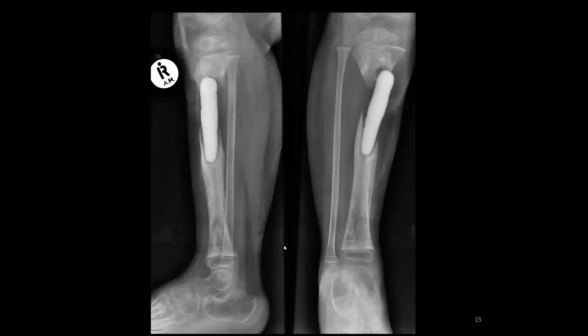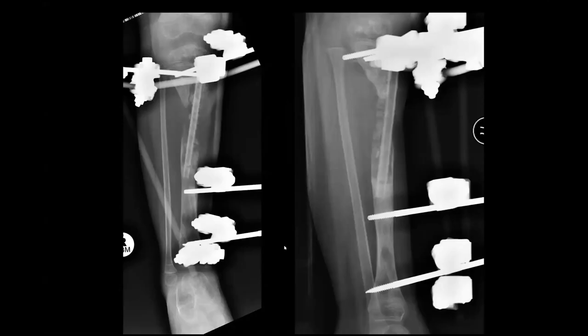There you can see the cement spacer, a few weeks after our first stage. We used external cast immobilization during this period. Just a technical point, you can see the cement spacer is obliquely placed there, and that's not on purpose. You should avoid that, because you can see here our non-vascularized fibular graft is now sitting in the same oblique orientation, which is obviously not ideal.